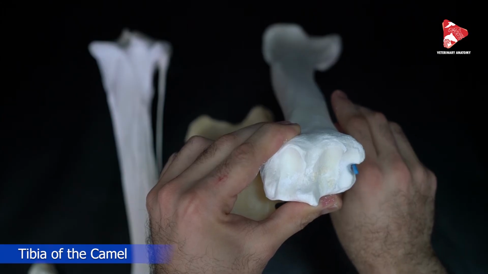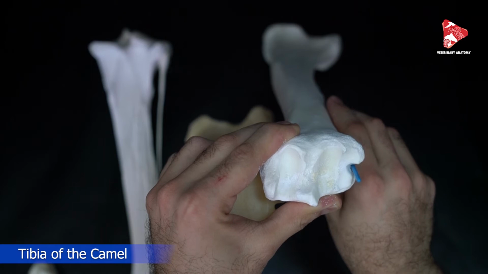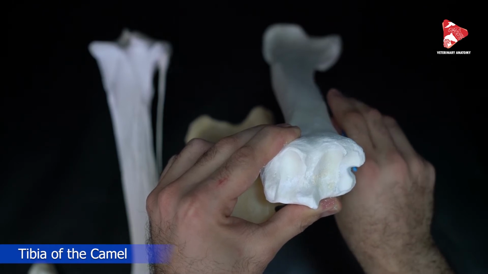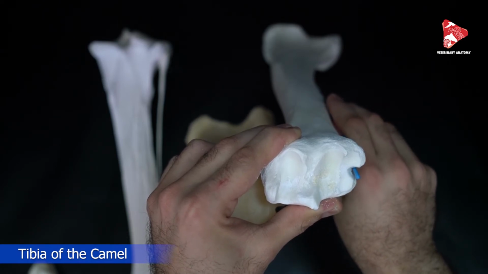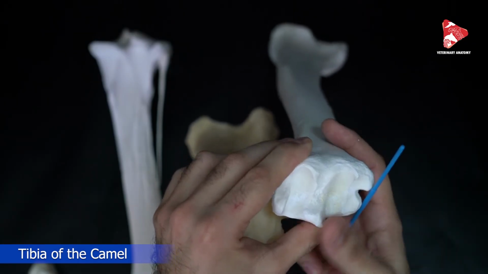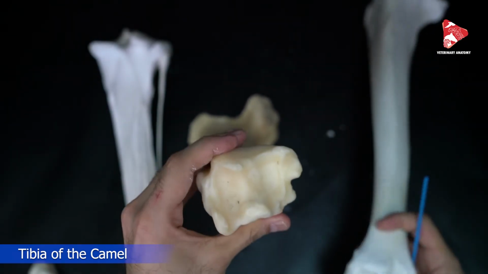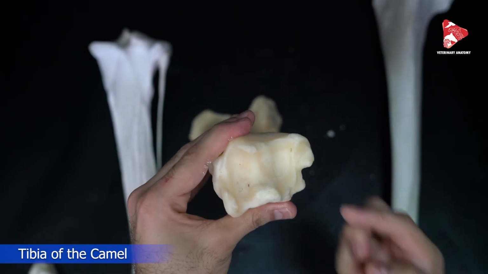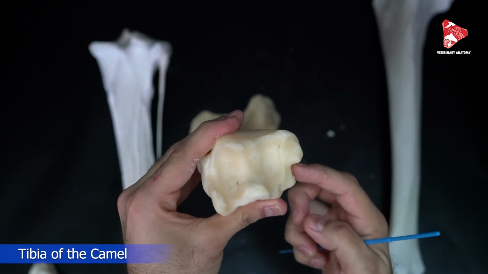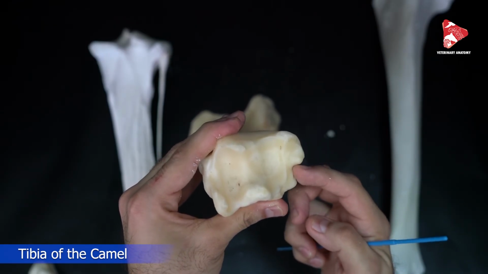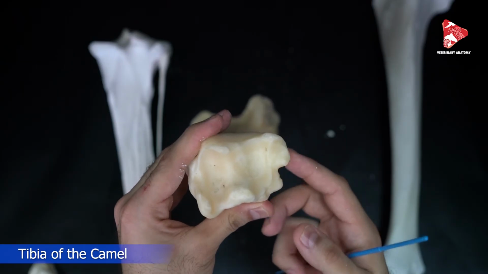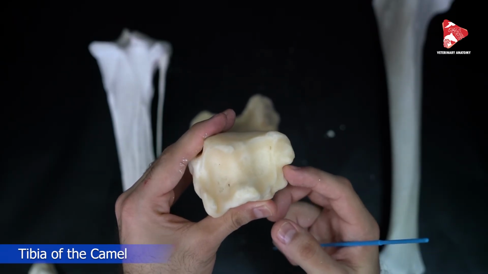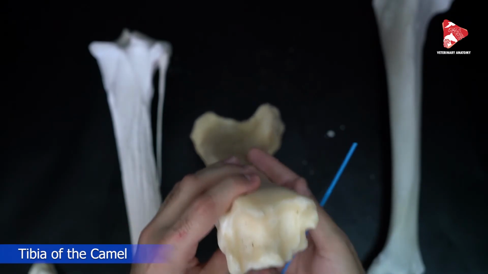This groove is a place for the tendon of the lateral digital extensor muscle. So the tendon moves exactly in this area on the groove. We have the groove also here in the ox, and the same for the horse.